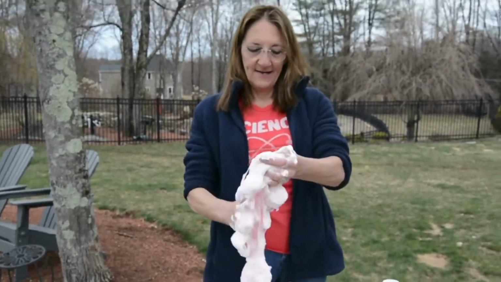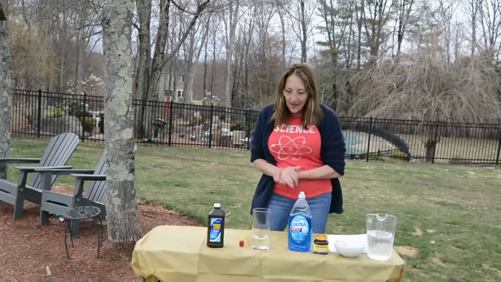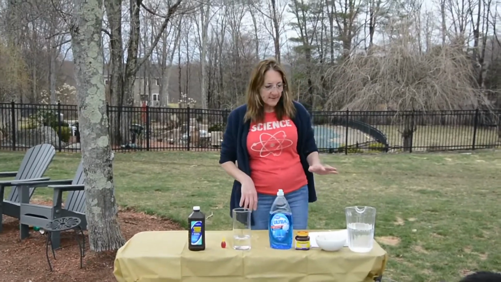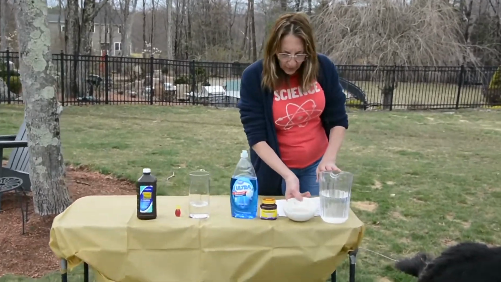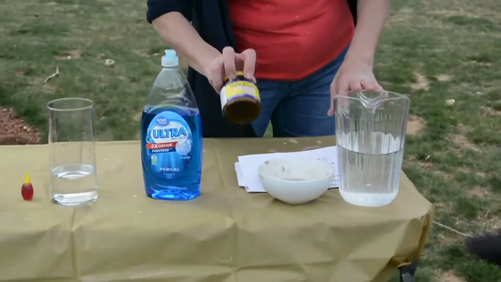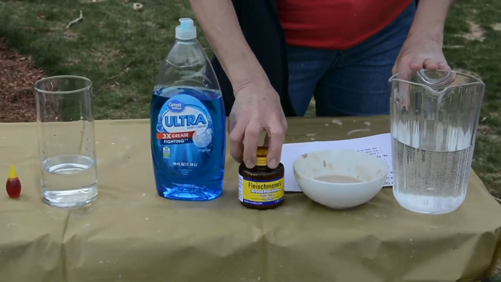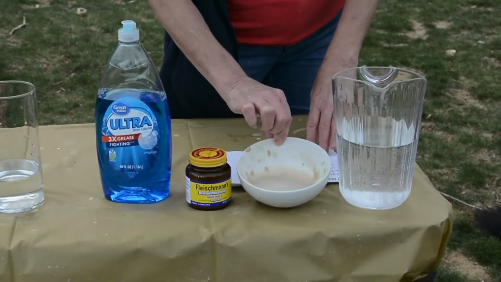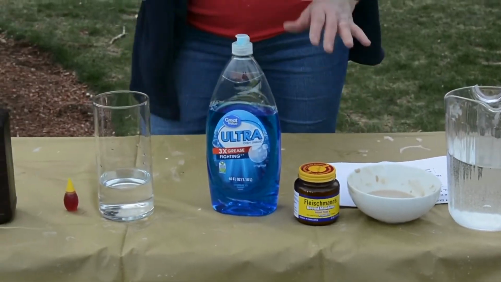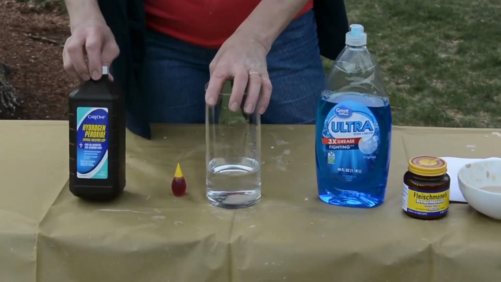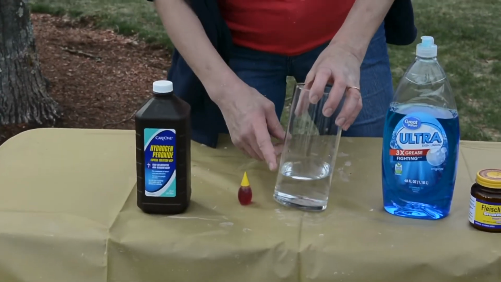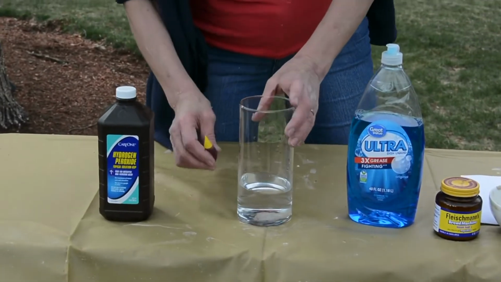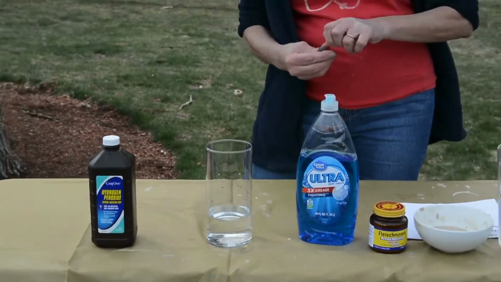All right, now we're making elephant toothpaste. Here we have a little bowl of water and fast-acting yeast, and we mix it up until it's just starting to froth. On this one here, we have hydrogen peroxide. You want to have a long container with a couple of inches of hydrogen peroxide.